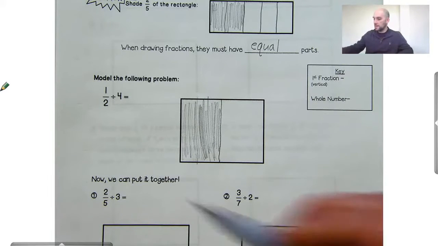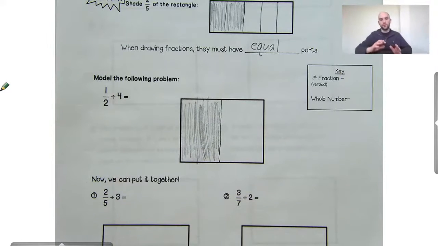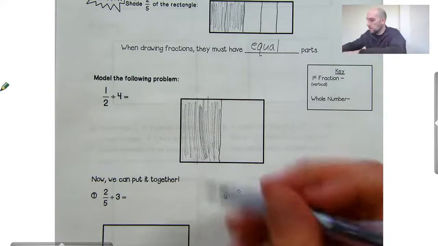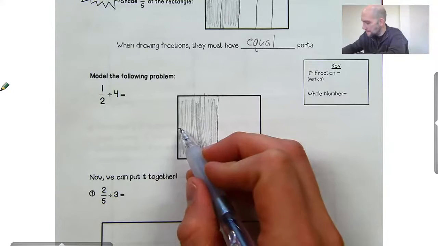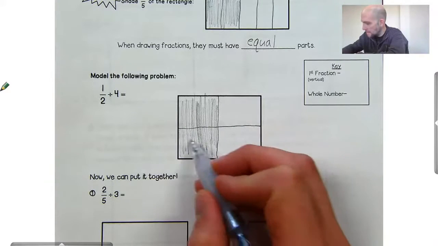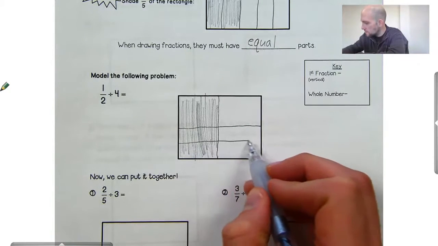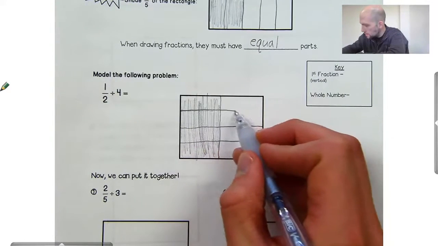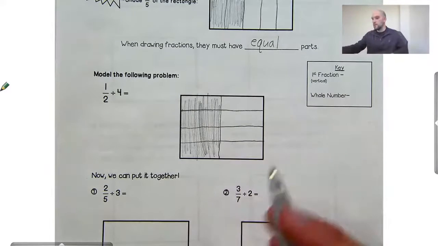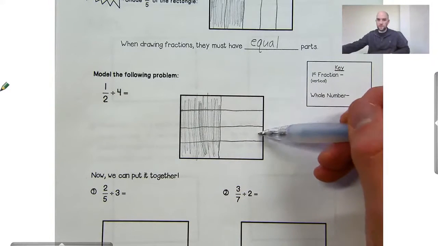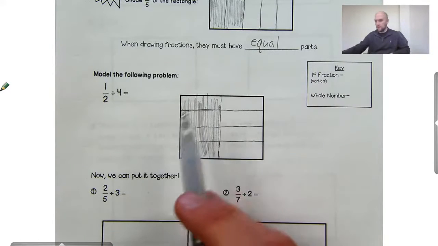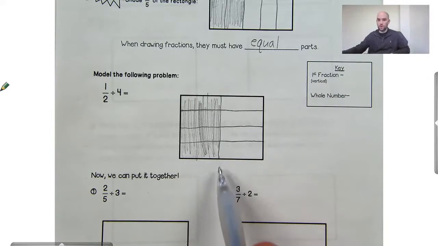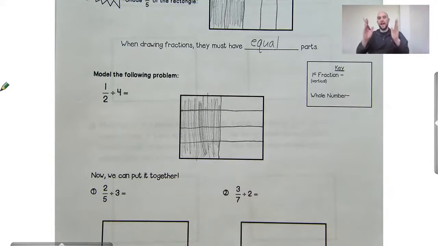And then when we divide by 4, what I'm going to do is horizontally, with my whole number, divide that rectangle into 4 equal parts. So I'll divide it in half first, and I'll cut my halves in half to make fourths. So now I have my rectangle cut into fourths horizontally with horizontal lines, and then I have one vertical line that cuts my rectangle in half from left to right.